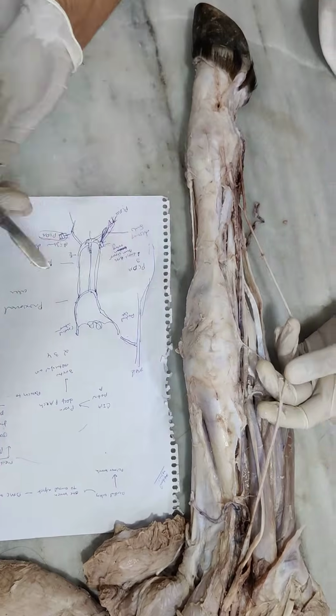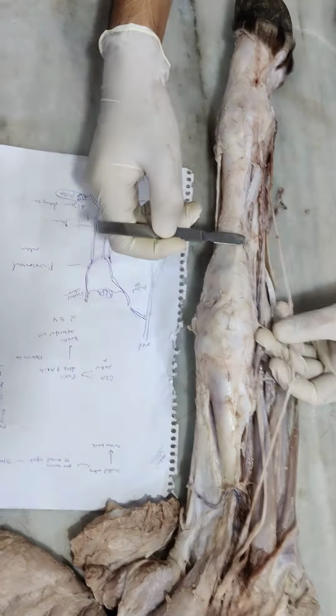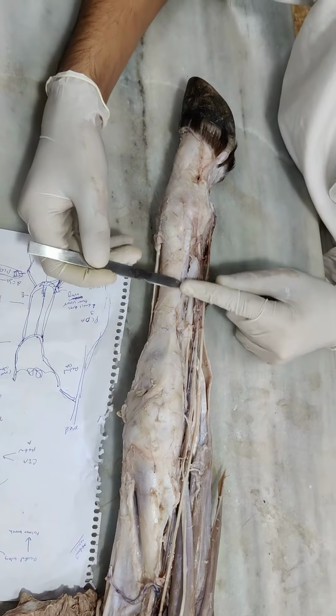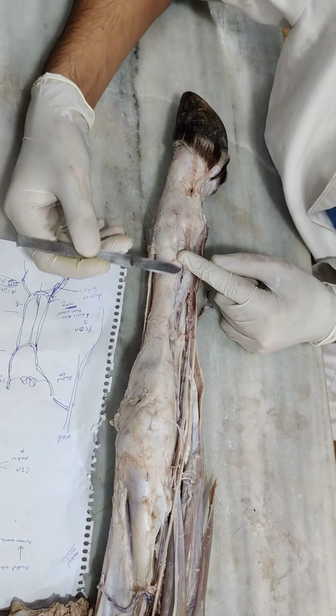The radial artery along its course will give rise to another artery called the palmar common digital artery 2.